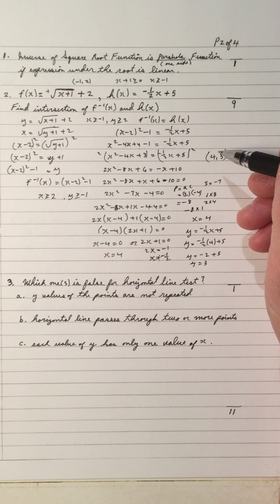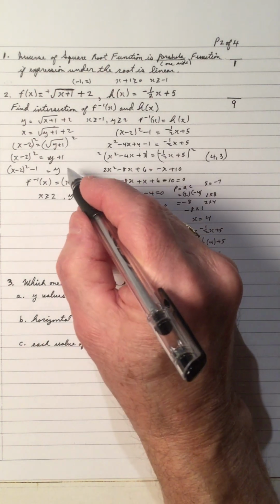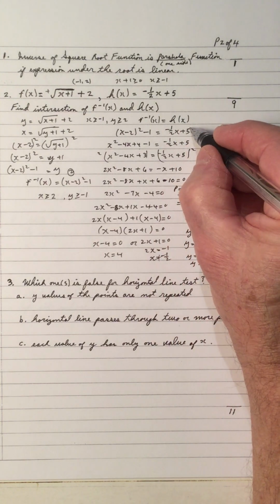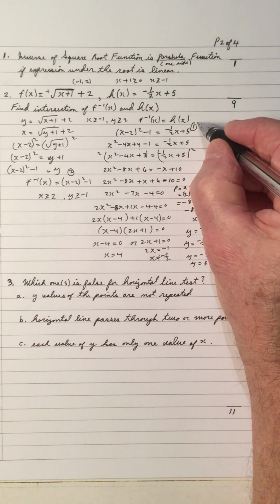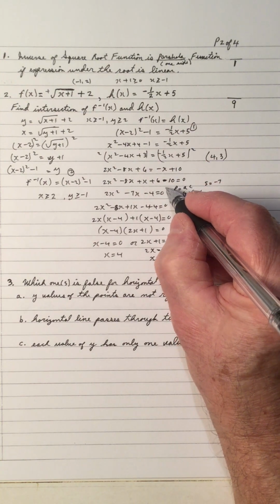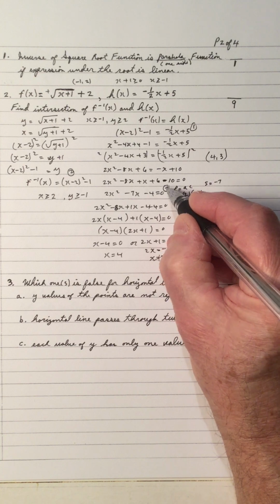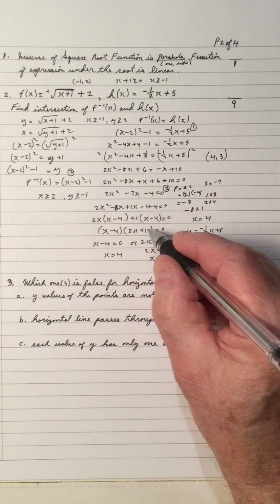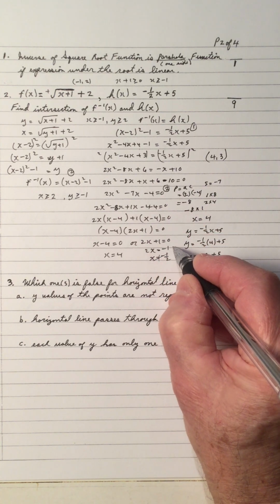And again, there's looking at the marks. So if you have this equation, here you give yourself 2 marks. If you let them equal each other, you get a mark. If you worked it down to this equation here, you get 2 marks. And if you got each of these answers here, you give yourself 2 marks.